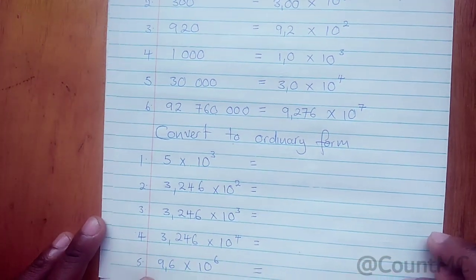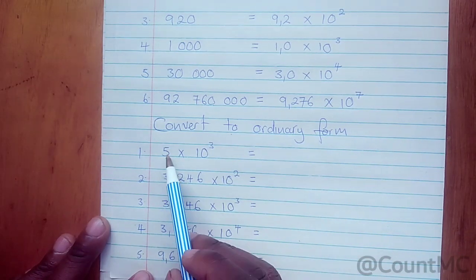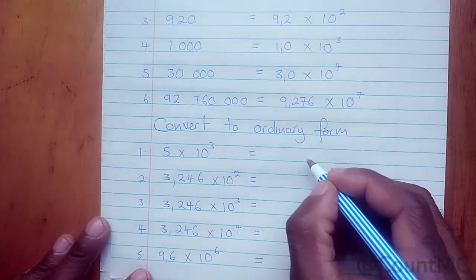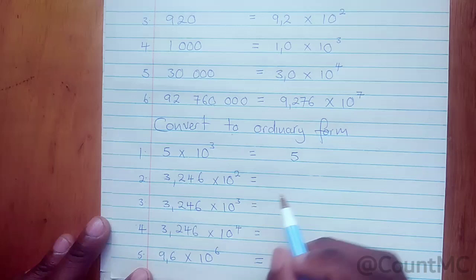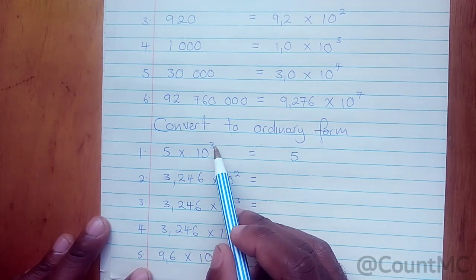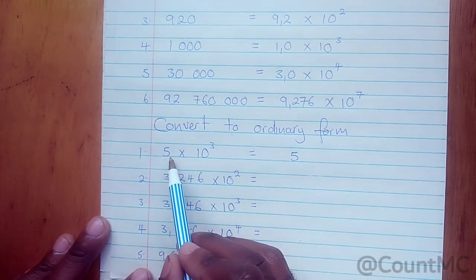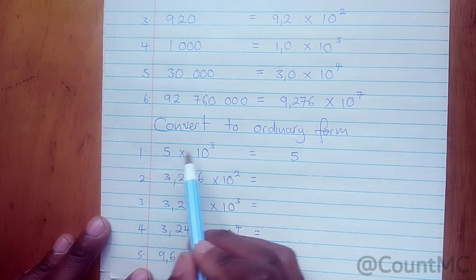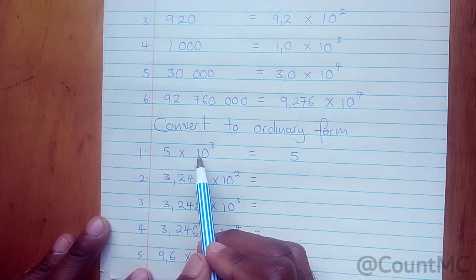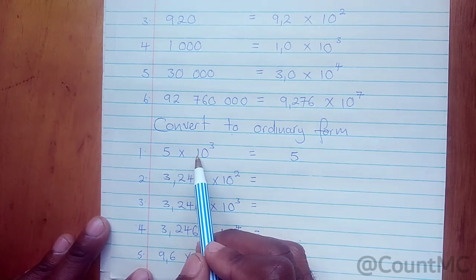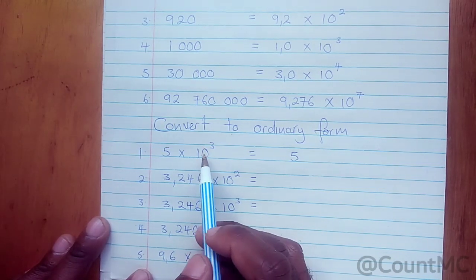Now let us do it in reverse. You are given 5. So we write our 5 down times 10 to the power 3. 10 to the power 3 means it is a very large number. When you put a minus, it will be a very small number.